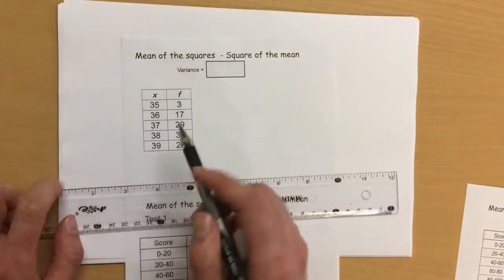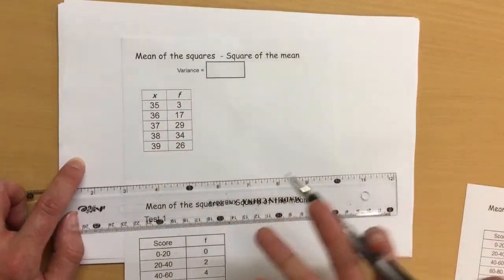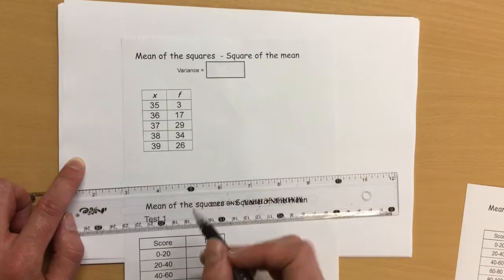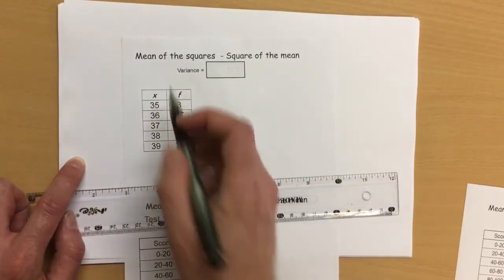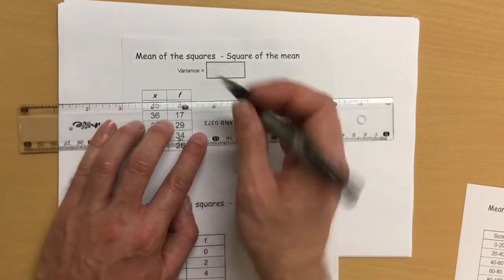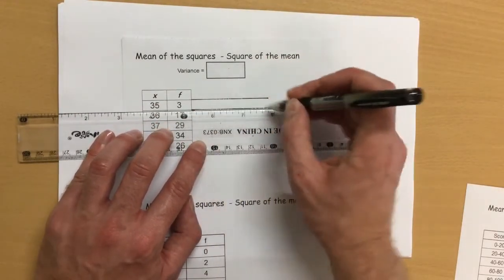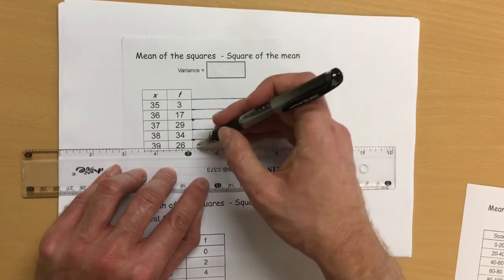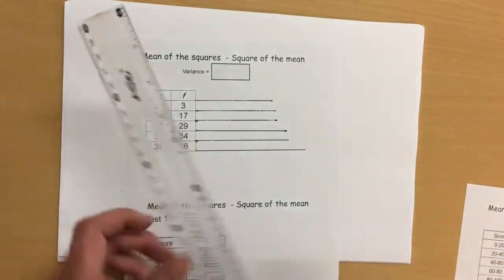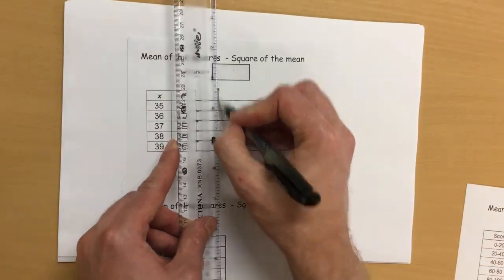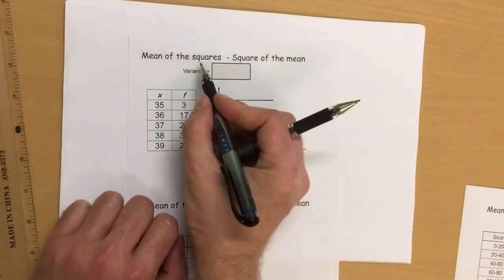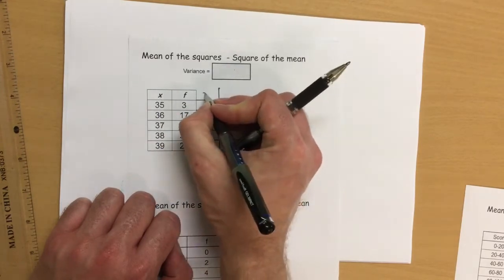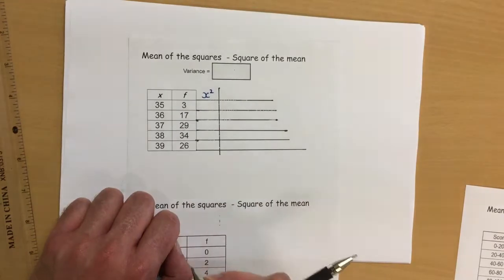Right. Let's remember, first of all, that our phrase to find the variance is mean of the squares subtract the square of the mean. Let's deal with the first part first, the mean of the squares. So here's our table. We need to add on some extra columns, as is normally the case. We're going to square our data, so x squared.